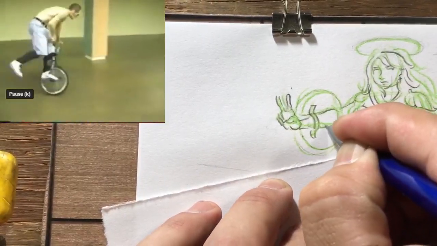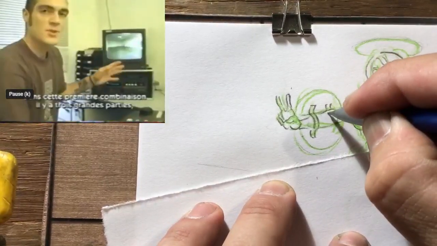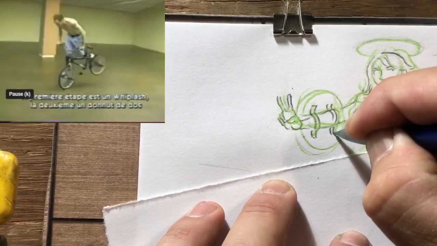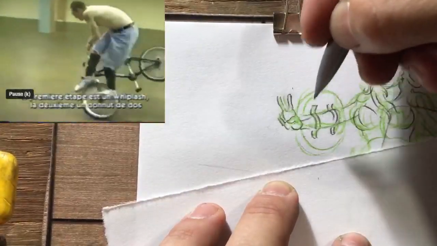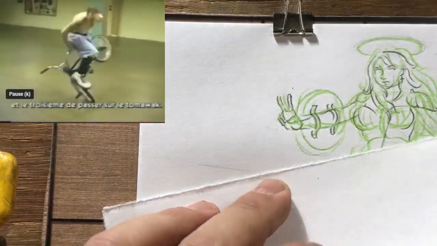And the shield's kind of off as well, because it should actually be facing that way, but we're going to have to change it. Oh well.